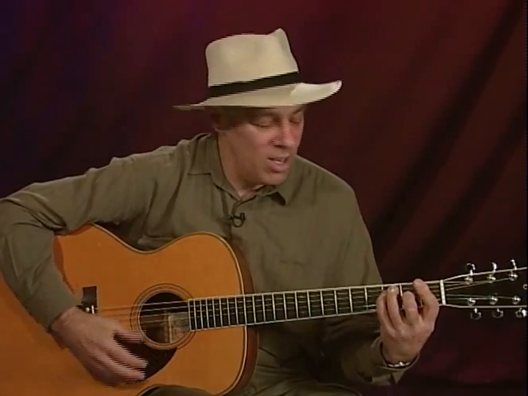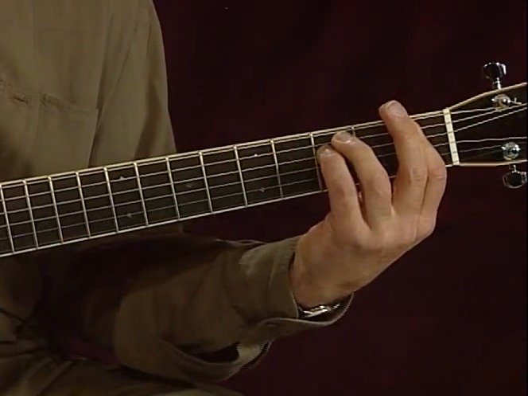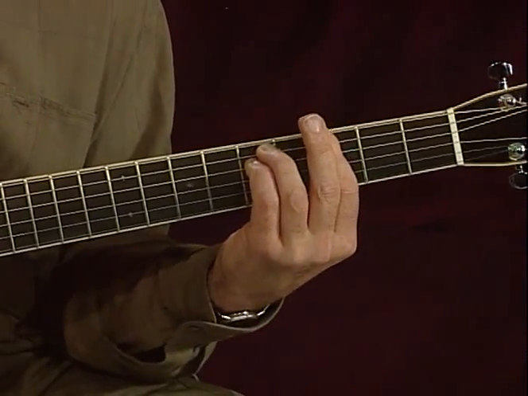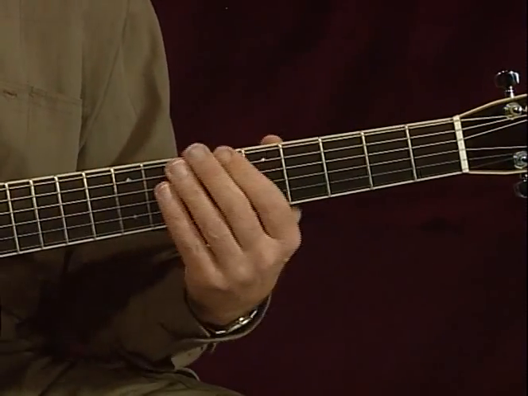Likewise, these barred E type of chords are all minor chords if you do the same thing. Here's your F, open up the third string, it's F minor. Move it up here where the root is G, it's G minor. And that goes for wherever you place the chord.